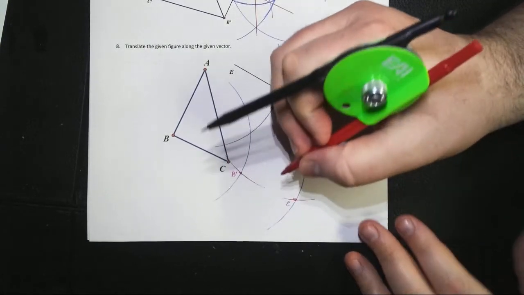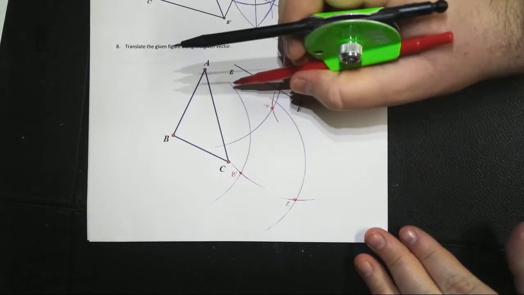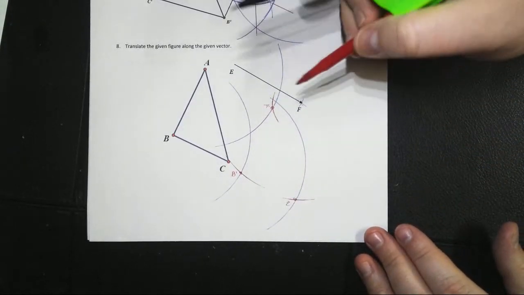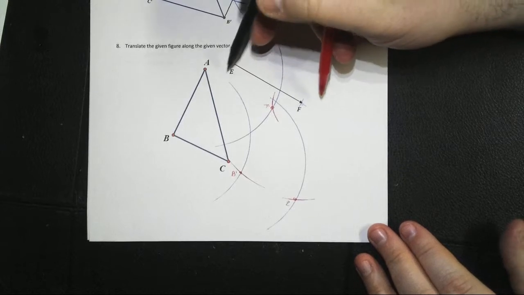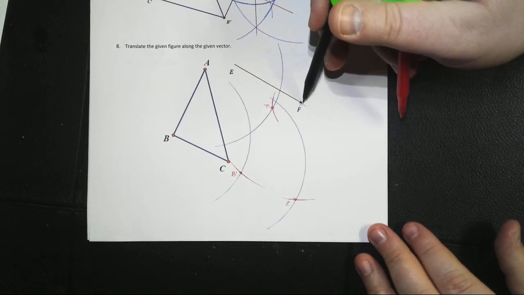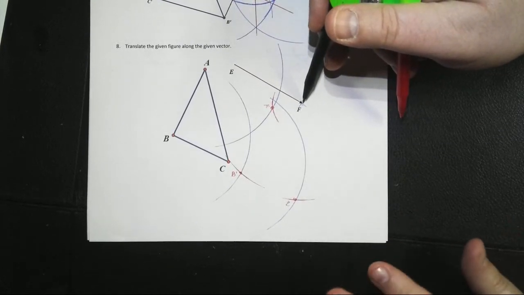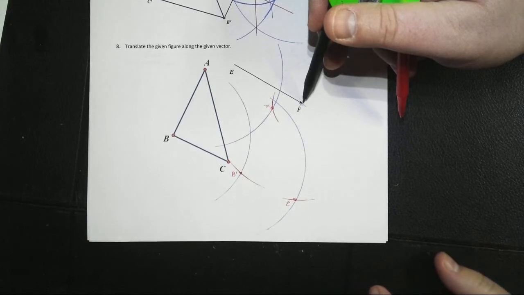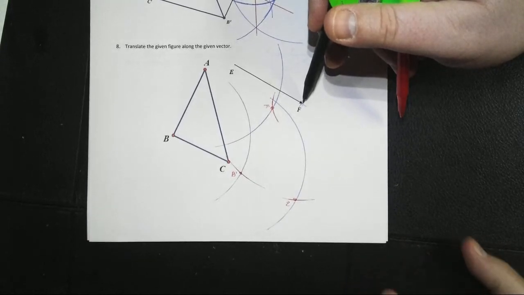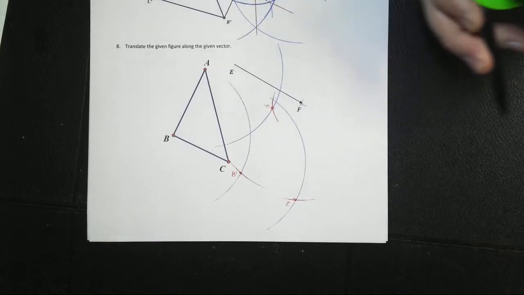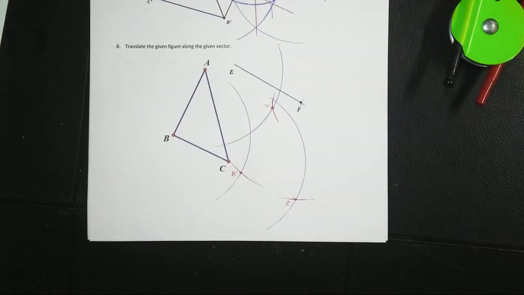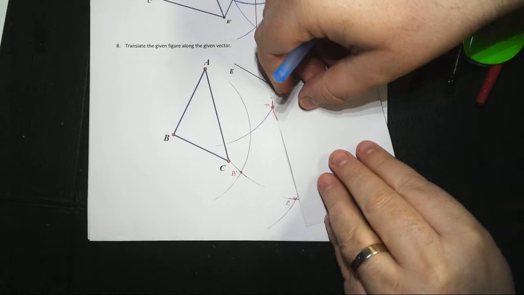What circles what? That's important. So here's circle A, right? There's B and there's C. And then make sure you're starting from the beginning of the ray to the point. Slide your compass down to the end of the ray where the arrowhead is. Use that same radius from the preimage point to E as your radius. And when you mark that off, you should get your 3 points of translation.